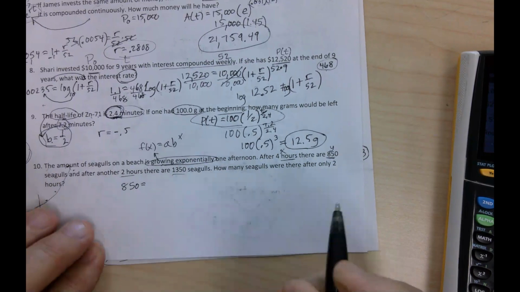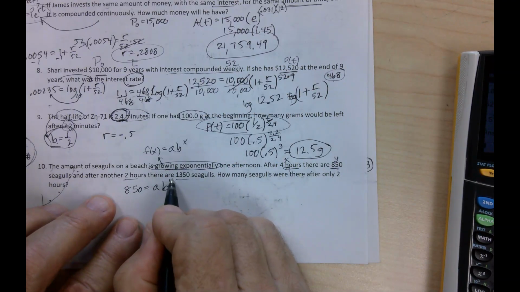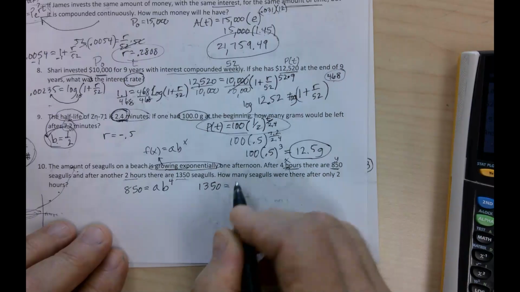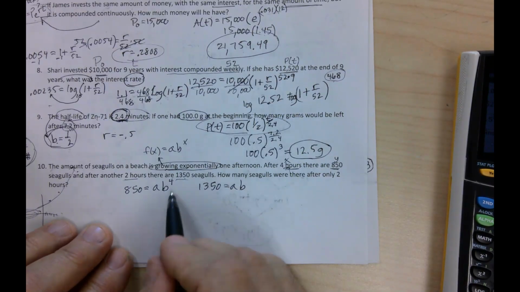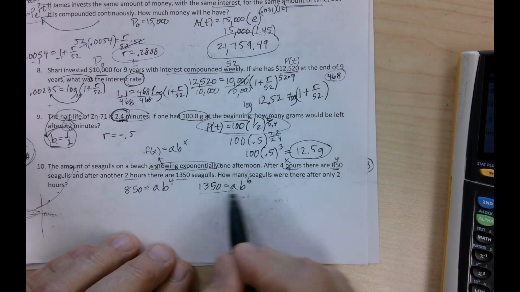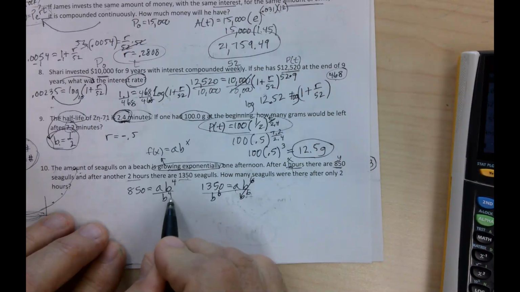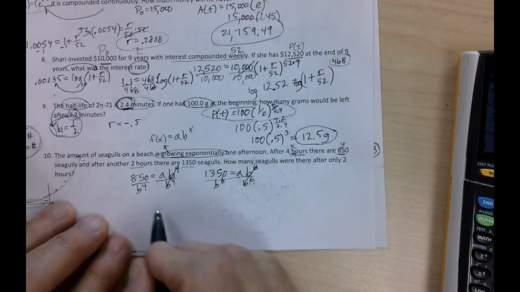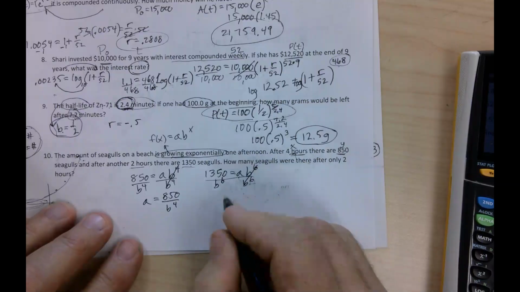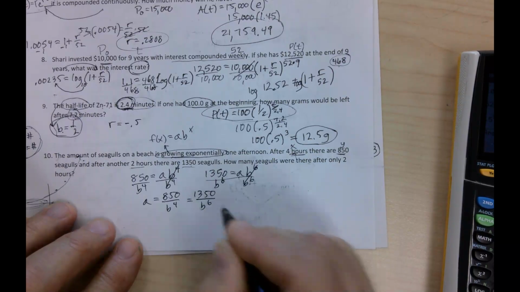850 equals A times B to the X. There's my X. And we've got 1350, that's my number of seagulls, A times B to the 6th power. Okay. So now, we got that little variable A sitting there, so we're going to divide by B to the 6th, divide by B to the 6th, divide by B to the 4th, B to the 4th. So I get A equals 850 over B to the 4th, and I get 1350 over B to the 6th.